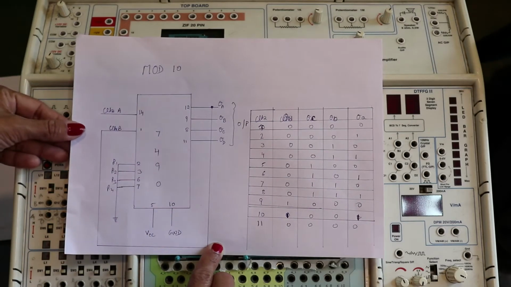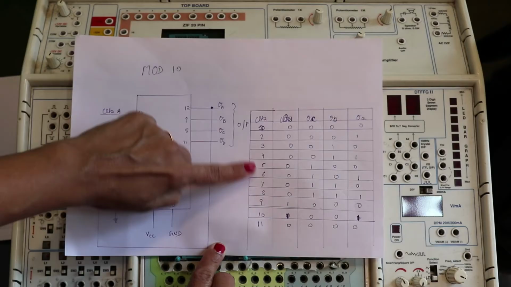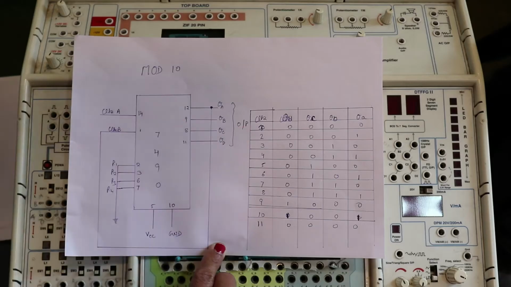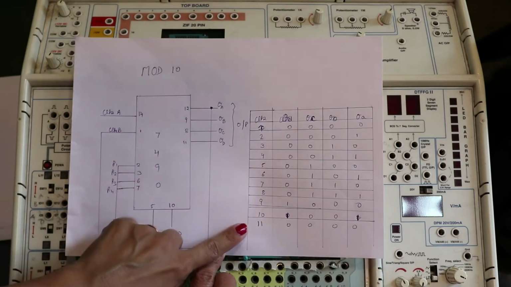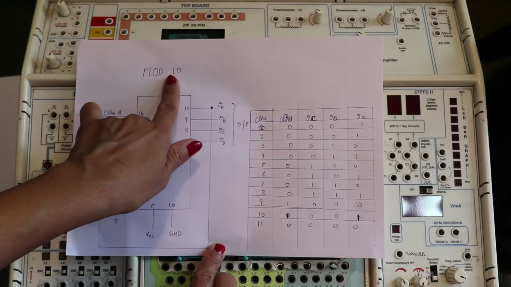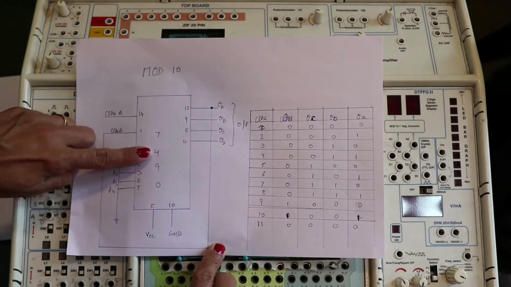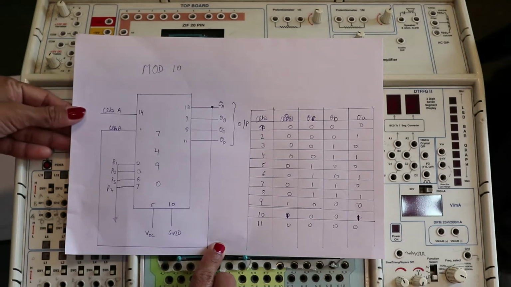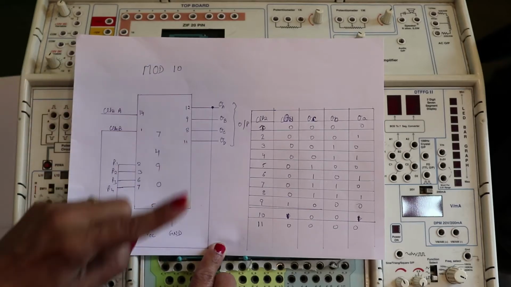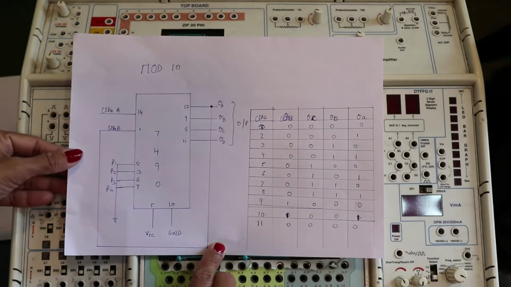And second, the counter moves to the next stage as per clock inputs, whether the clock pulses are positive edge triggered or negative edge triggered. So in this video I am going to tell you about a mod 10 asynchronous counter, using the IC 7490. This IC is a BCD IC, so it counts only from 0 to 9, and on the 10th it goes to 0 0 0 0.